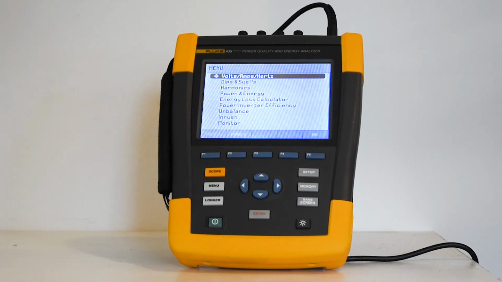To begin a motor analysis, open the motor setup screen. On the motor analyzer keyboard, press Menu, which opens the menu screen. Then press F2 to change to page view. Use the up and down keys to move through the menu selections and highlight Motor Analyzer. Press Enter to open the motor setup screen.